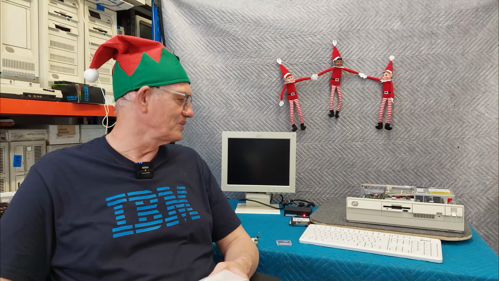I even tried it in my PC 300GL, which is an IBM machine, a later machine, and exactly the same thing. I'll show you what happens when you try to run the setup off the actual drive where you want to install DOS 7.